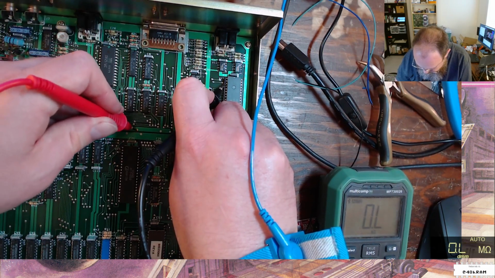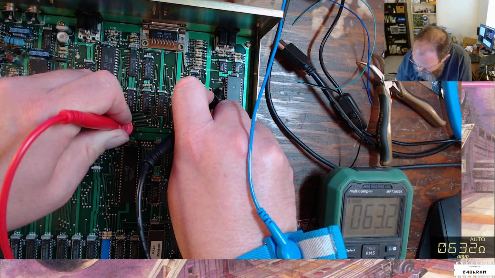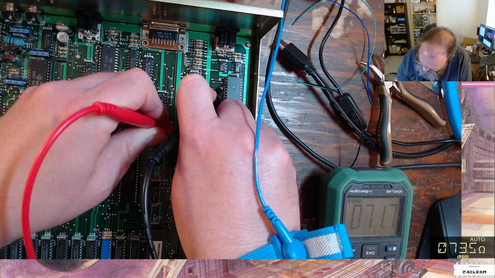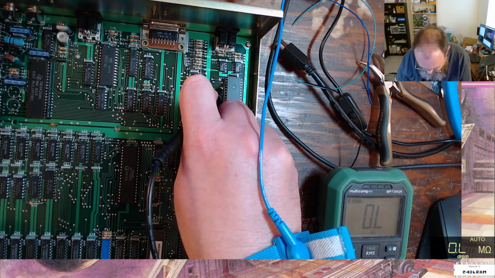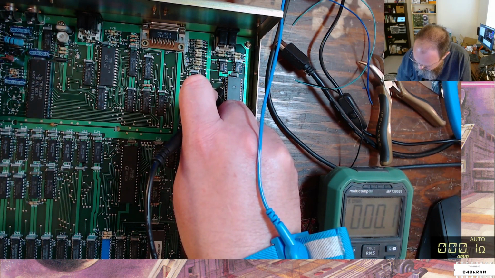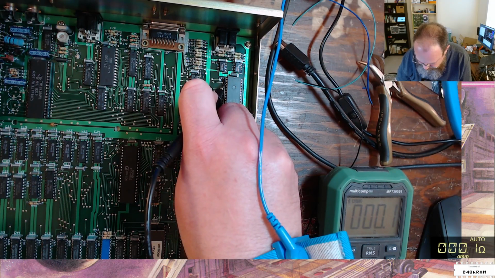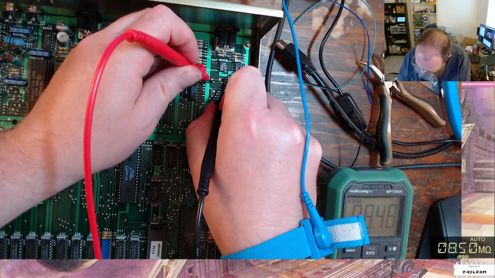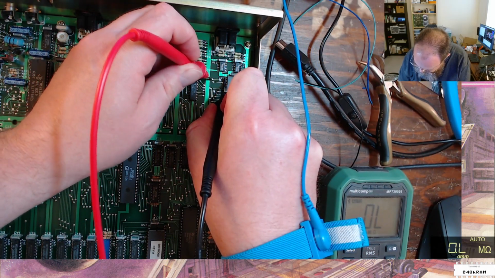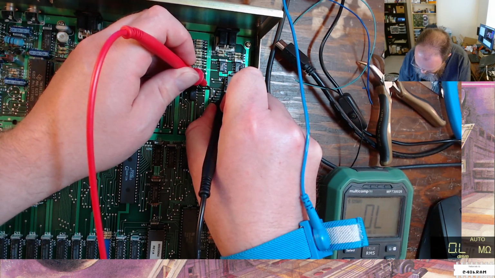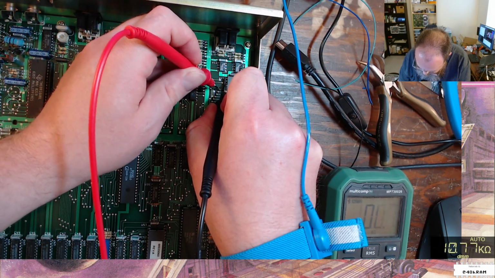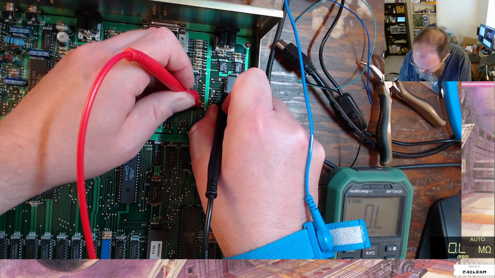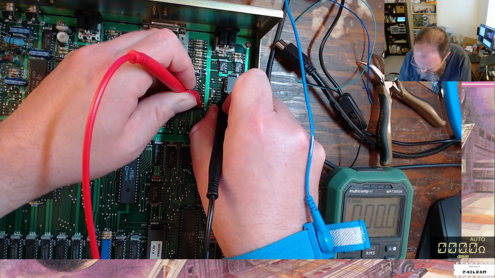I guess I just wasn't on a very good ground over here. Yeah, all right, that's just a lousy ground. Interesting. All right, that should absolutely be ground. Pin 3 is very, very much ground. The question is, are any of these guys ground? I'm just trying to find a convenient place where I can tack a wire. Okay, right there.